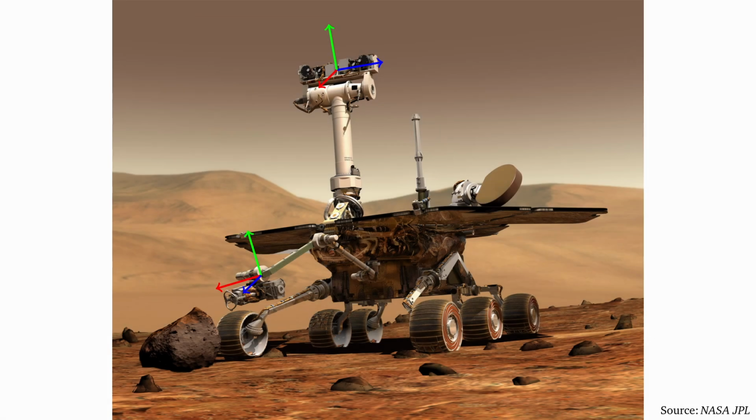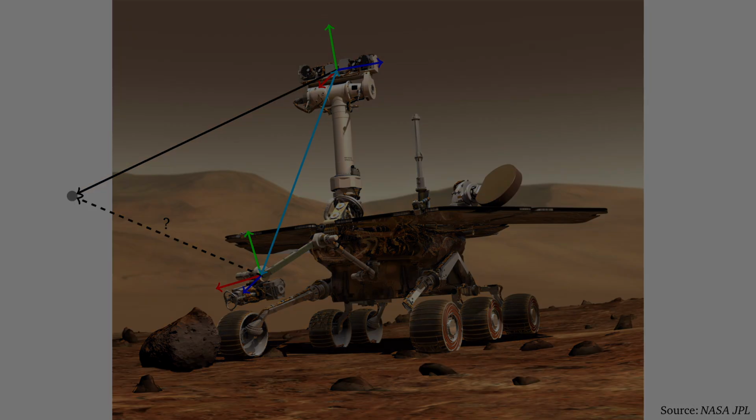This picture shows the mentioned problem. Here we want to inspect this gray sample here on the left. We can determine the position by stereo vision, so we know where the sample is, but only in the camera frame and not in the end effector frame. Thus, we need the respective coordinate transform to determine the position in the end effector frame.